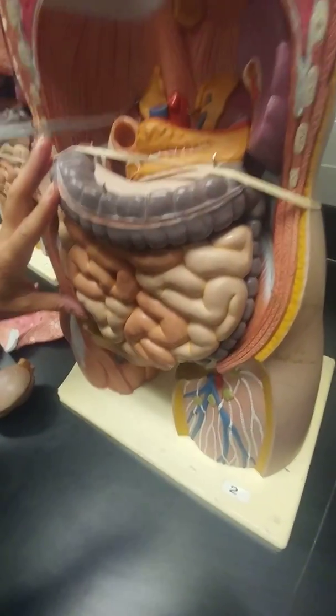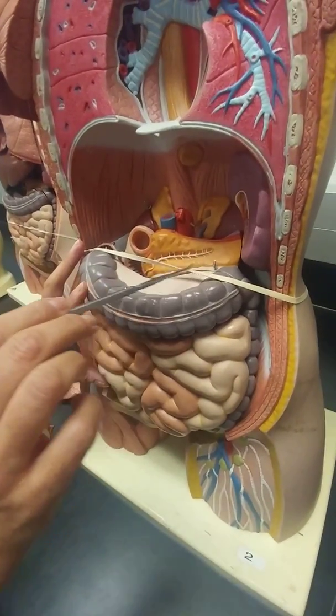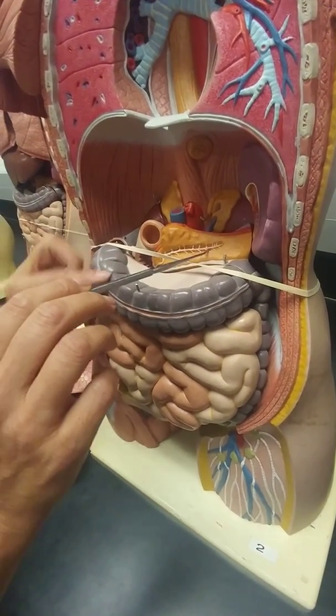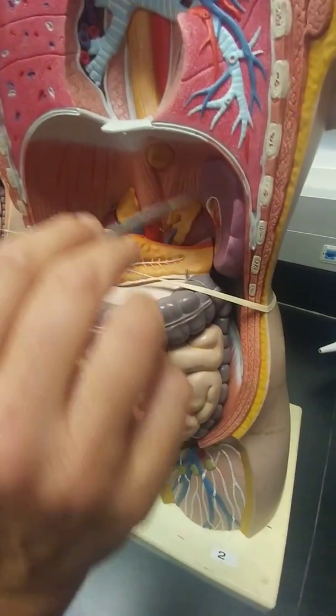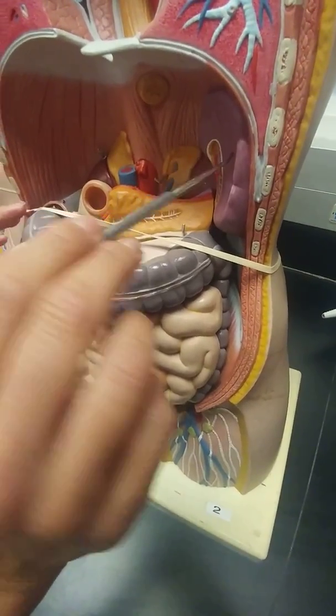Now, you can also see the pancreas, which is part of the digestive system and the endocrine system. And lastly, you can see the spleen, which is part of the lymphoid system.